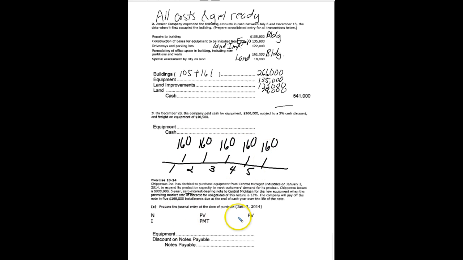So when we go down to use our calculators then, we know the payment is $160,000. Number of years, 5. Prevailing interest rate is 12. Future value, 0. Because remember, if we have a future value, it'll be a big lump sum. And if we have a present value today, it'll be a big lump sum. And we don't have any big lumps in the future.